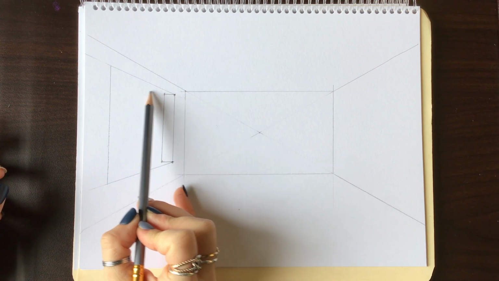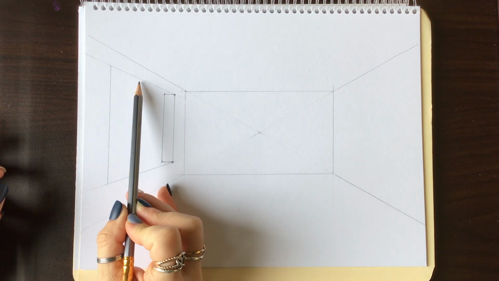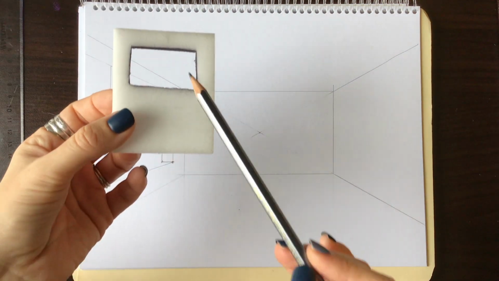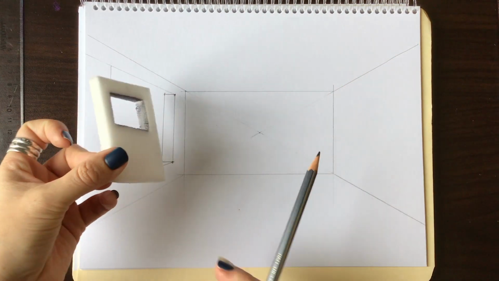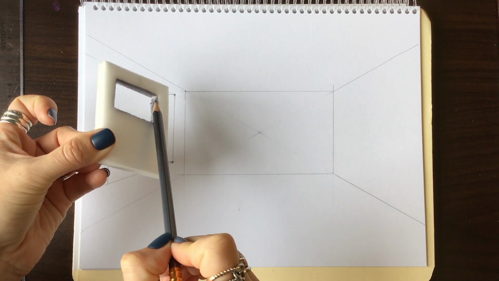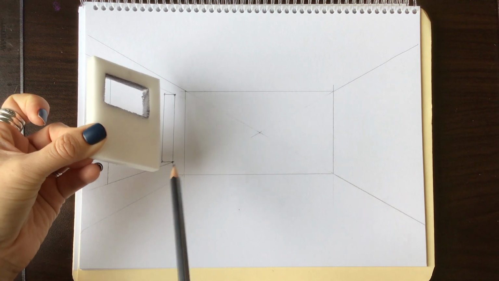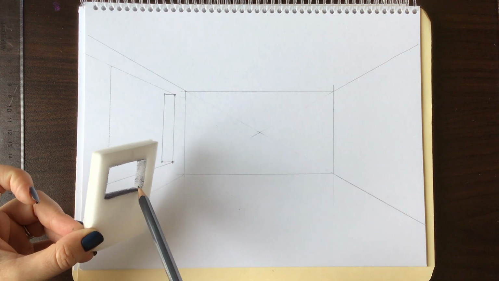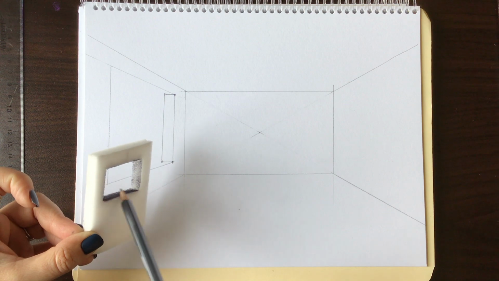I need a line going here. Since the top of the window is above my horizon line, then I'm going to be able to see the top of that window. So let's say this in space. See the top above us, we're going to be able to see the top of that thickness. Now, since the bottom is also going to be below the horizon line or below the vanishing point, we're also going to be able to see the bottom of that window.